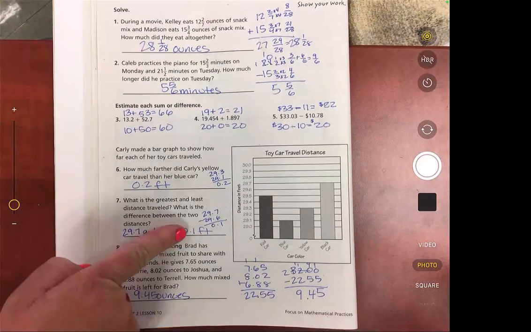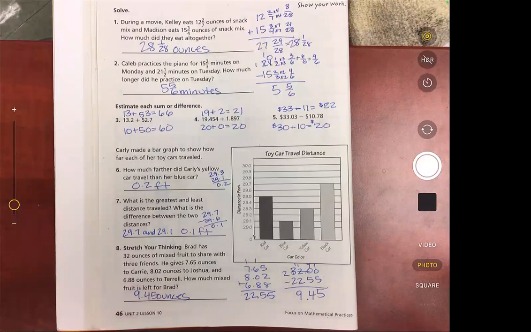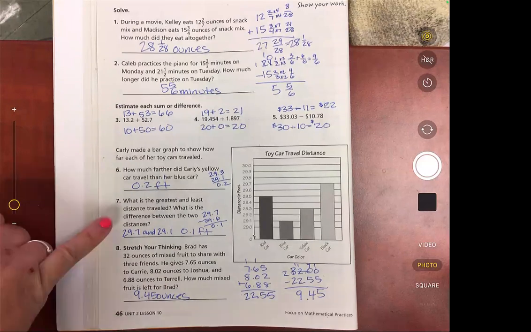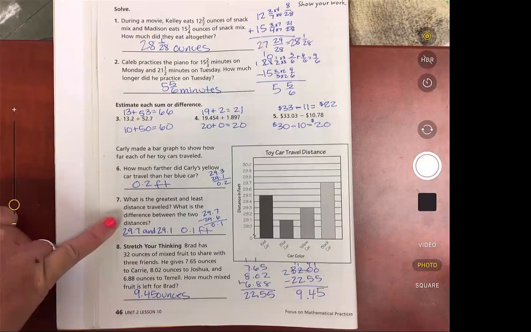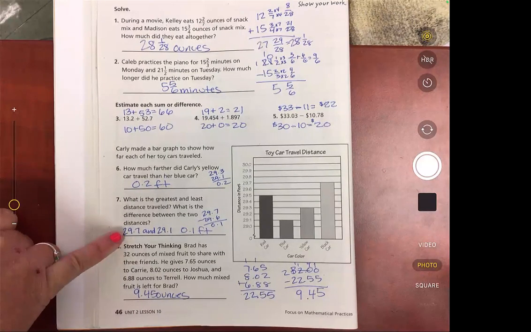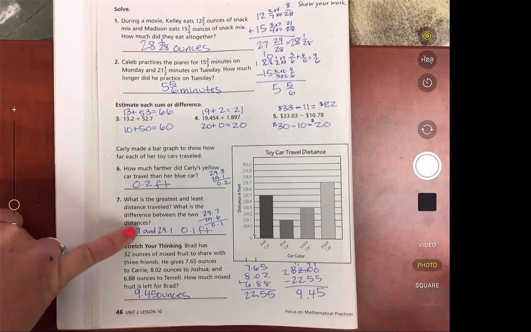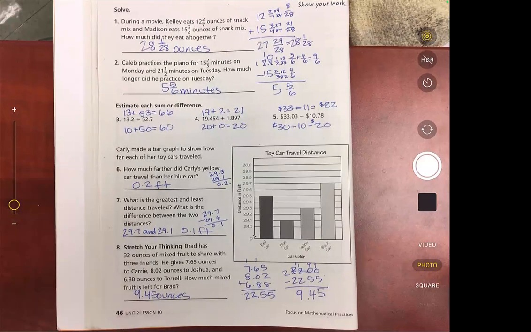These should all have labels on them. Okay, labels, make sure you're labeling your answers. Number 7, it asked, what is the greatest and least distance? Not what car color, what distance. So make sure that you put down your 29 7/10 and 29 1/10, not black car and blue car.